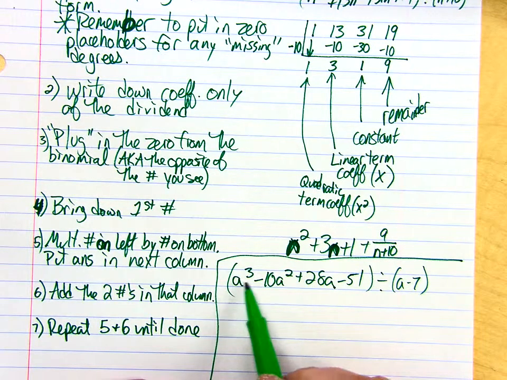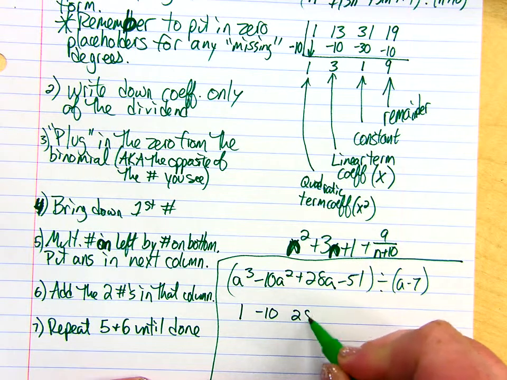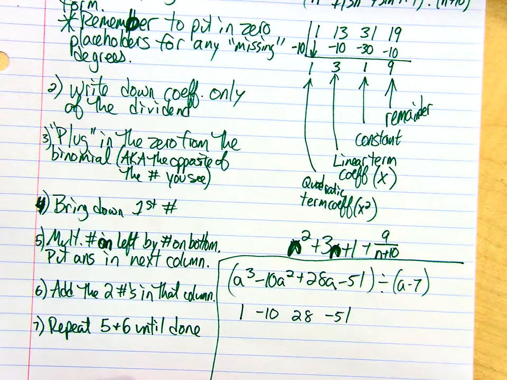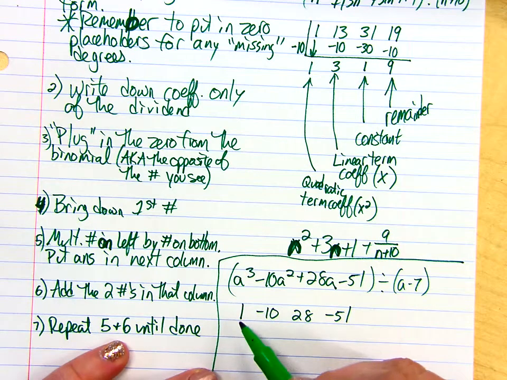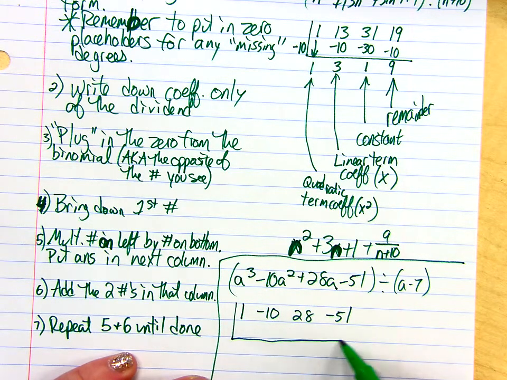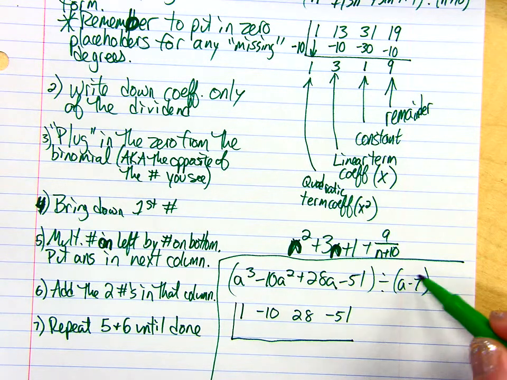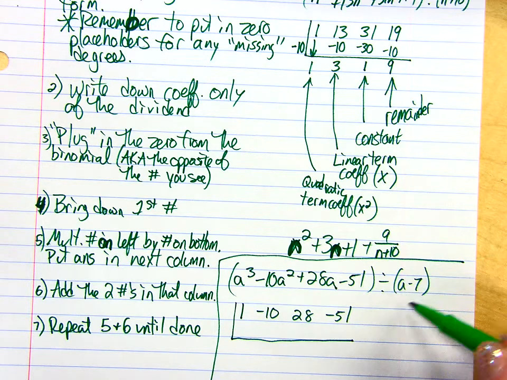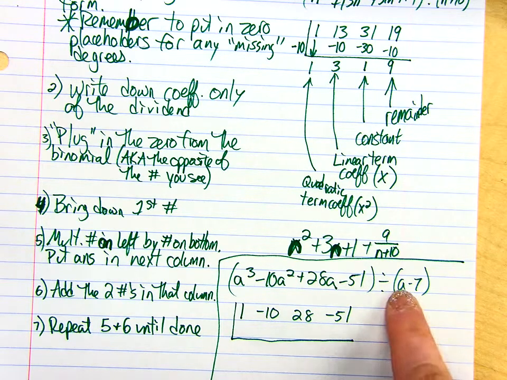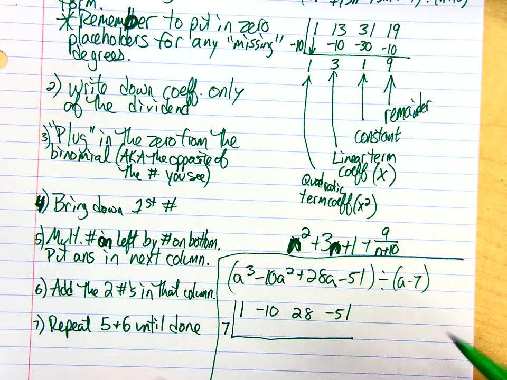So I'm going to take all my coefficients, 1, negative 10, 28, negative 51. Make sure you keep the signs of each one. Then I'm going to draw that little L shape to sort of separate my numbers. And what's the number that you're going to plug in here? Positive 7, right. So it's always the opposite of that number. Oh, and I should have checked that my leading coefficient was 1, but it is, so I don't have to worry about it. So I'm going to plug in a 7.